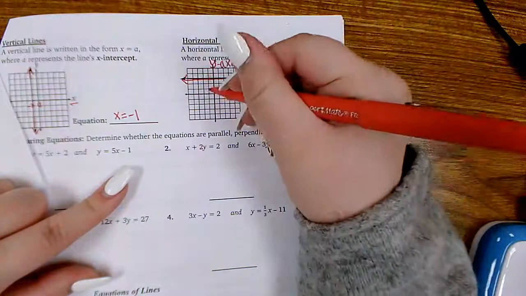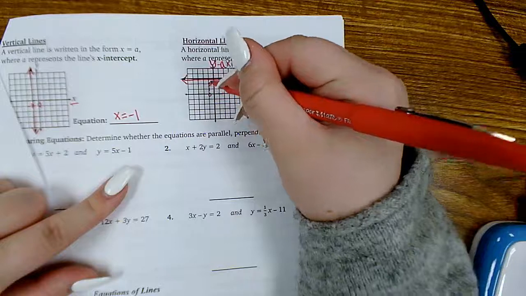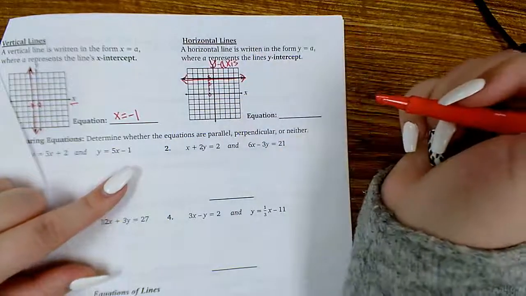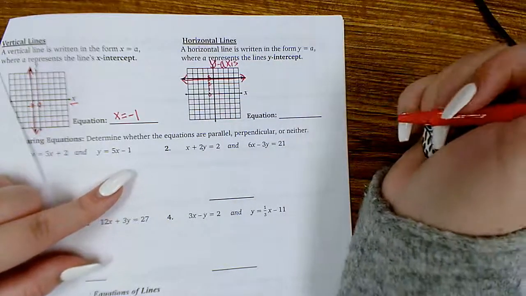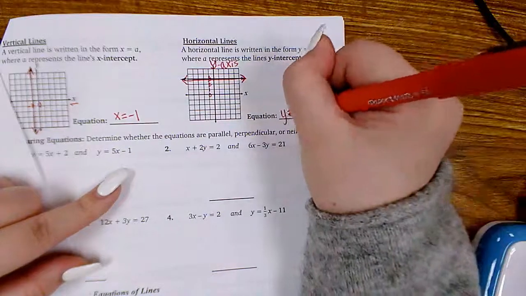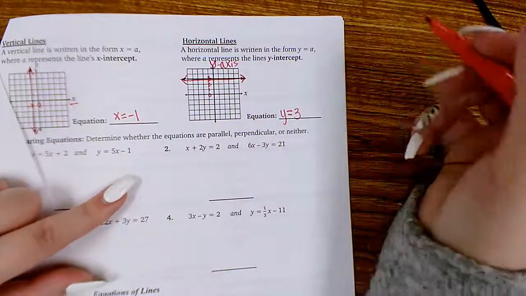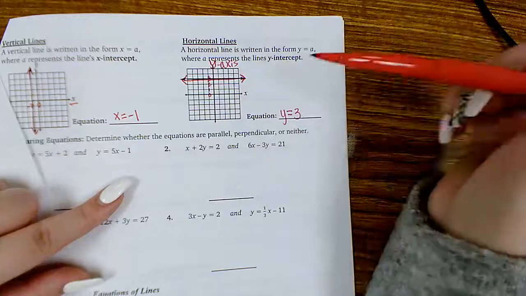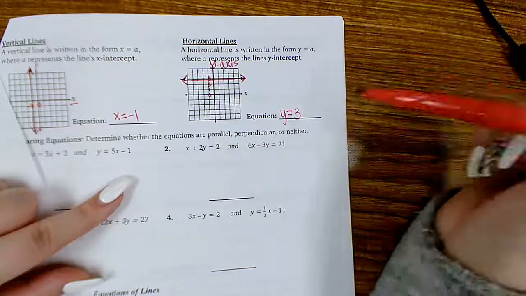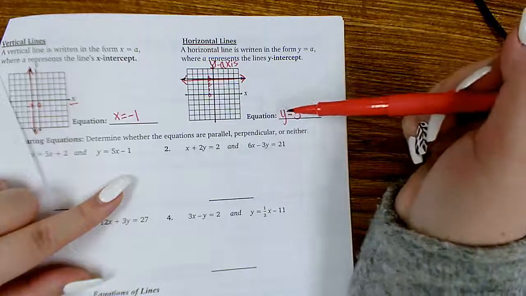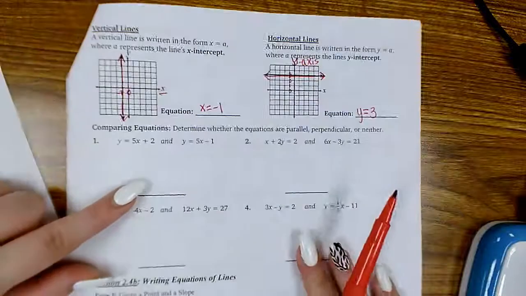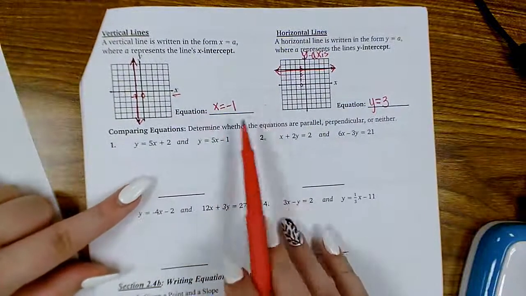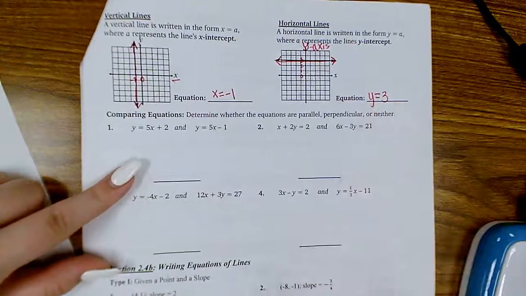So this is 0, 1, 2. So we're at 3. So our equation is going to be y equals 3. So that's how you write an equation of just a horizontal line. There's going to be no x's, no variables. This is just it. So y equals 3. Okay. Vertical, x equals, horizontal, y equals.